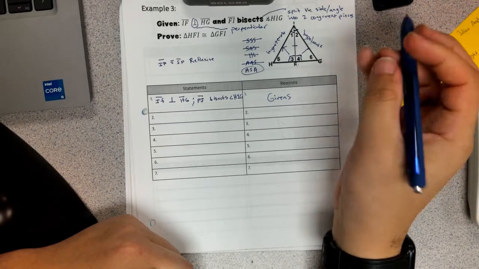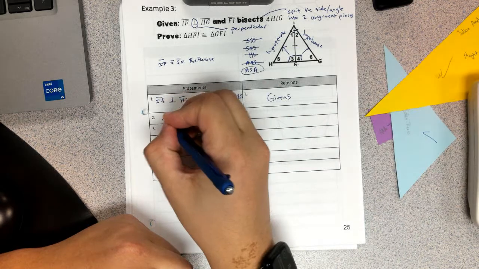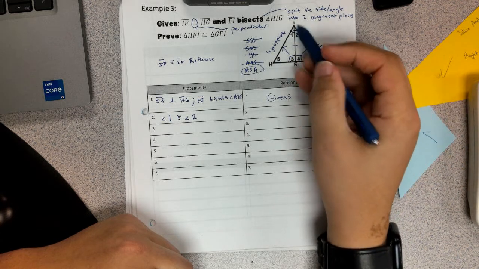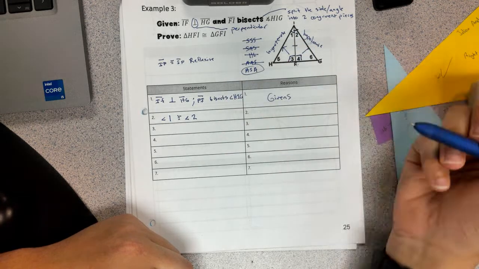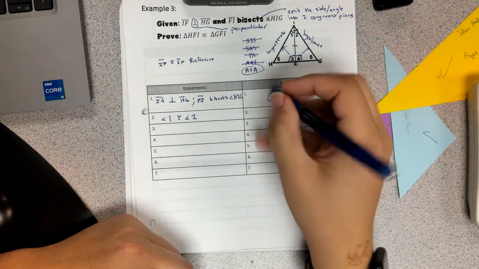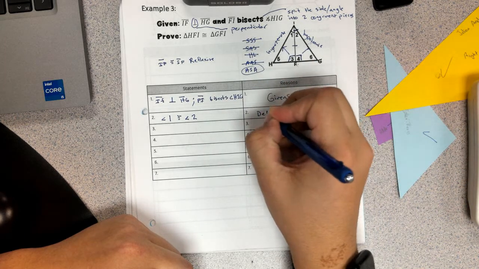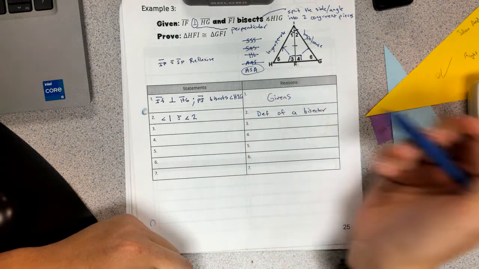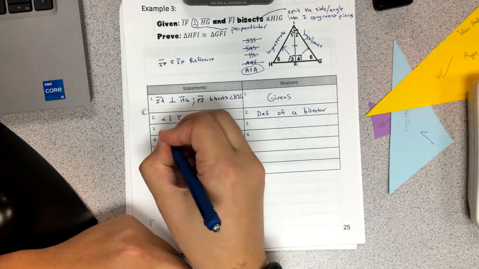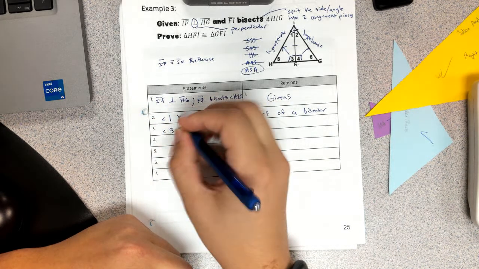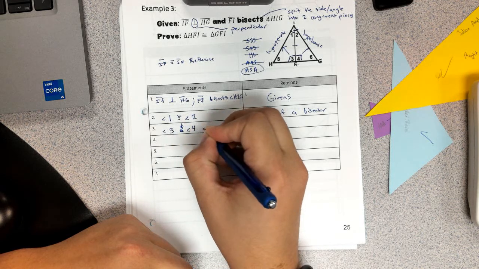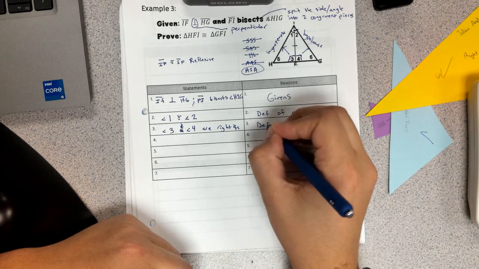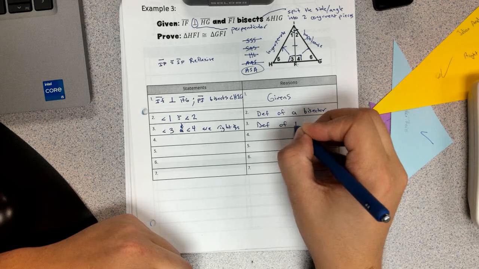Next up, we can say that angle 1 is congruent to angle 2. And I don't have to use the letters because they gave me the numbers for the angles, so I can use the numbers to name the angles. So angle 1 is congruent to angle 2 by definition of a bisector. So there's one of my angles of ASA. I can then say that angle 3 and angle 4 are right angles because of definition of perpendicular.